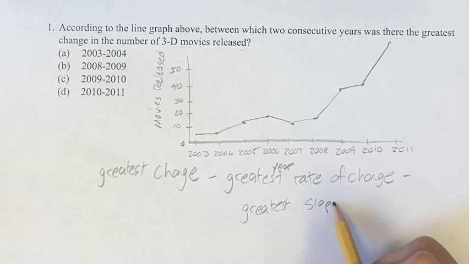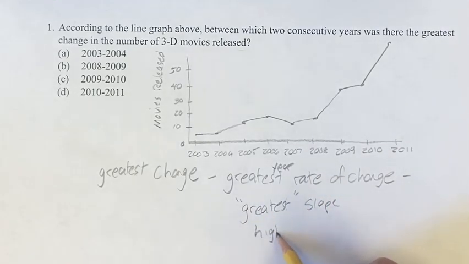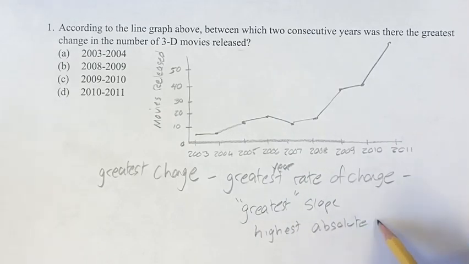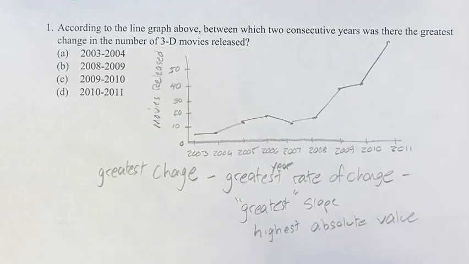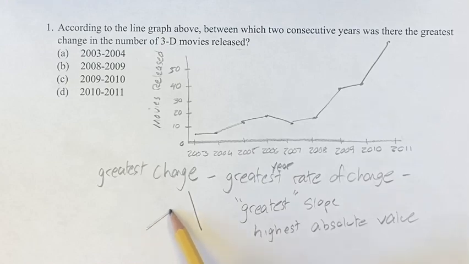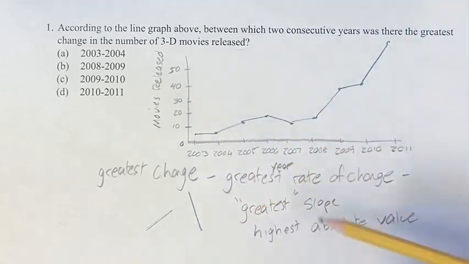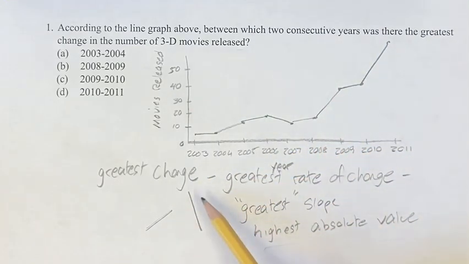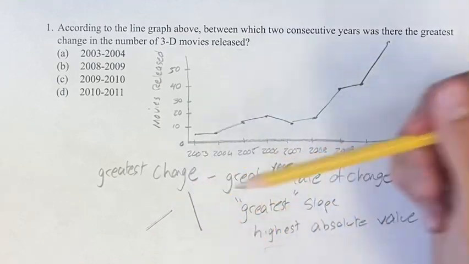So what does it mean for this to be the greatest slope? That means it's the highest absolute value of the slope. Okay, so if it was a slope like this and like this, this slope has a larger value, right? Let's say this slope was 2 and this one was -10. 2 is bigger than -10, but -10 is a greater slope because its absolute value, we can think of it as its steepness, is a lot larger.